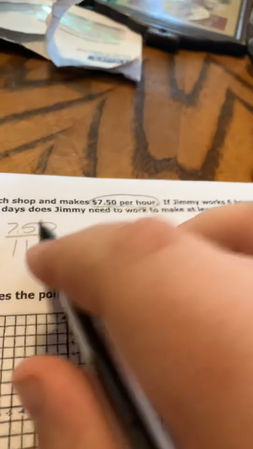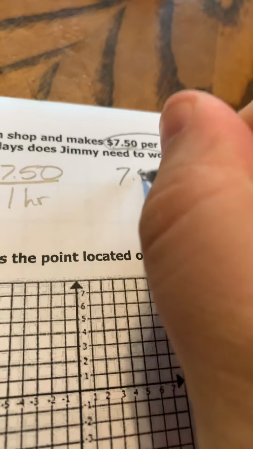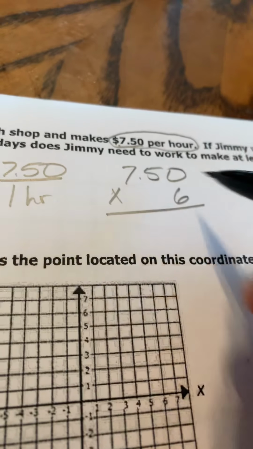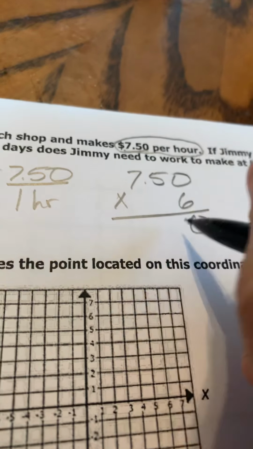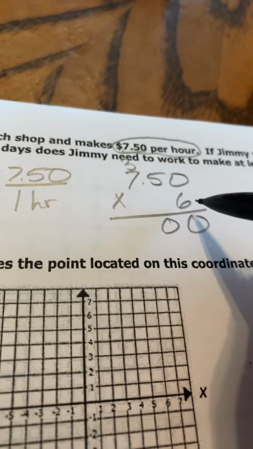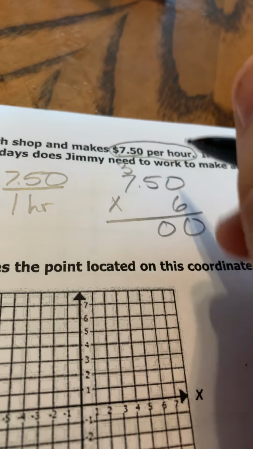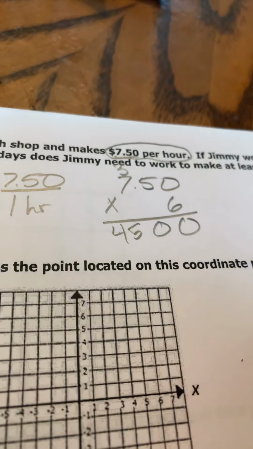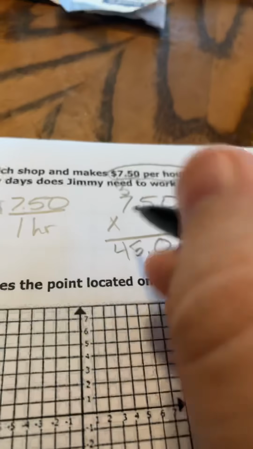So what I need to do first is if he works 6 hours a day, I need to multiply $7.50 times 6. 0 times 6 is 0. 6 times 5 is 30. Carry the 3. 7 times 6 is 42, 43, 44, 45. Okay?